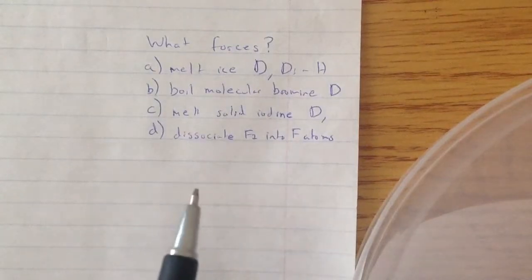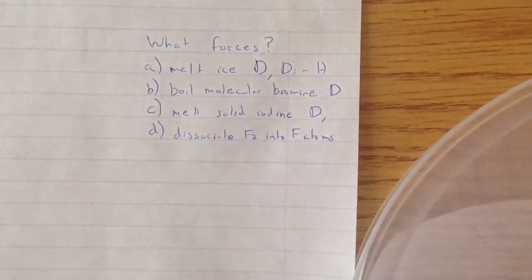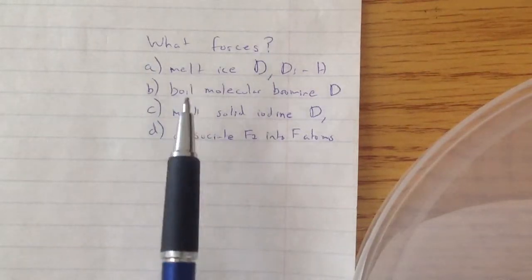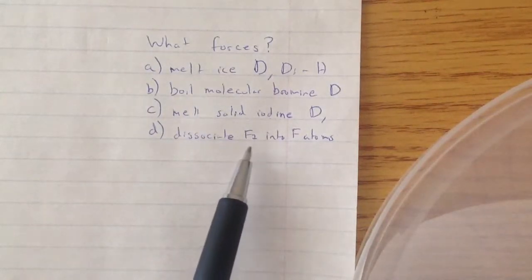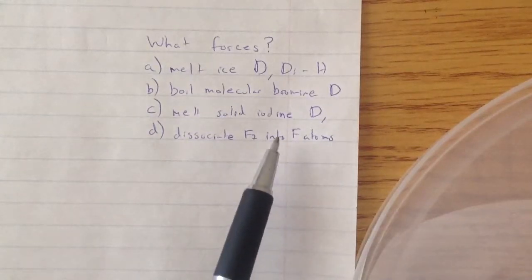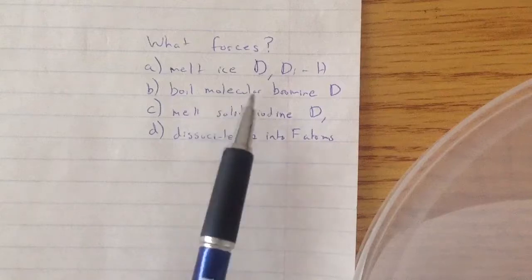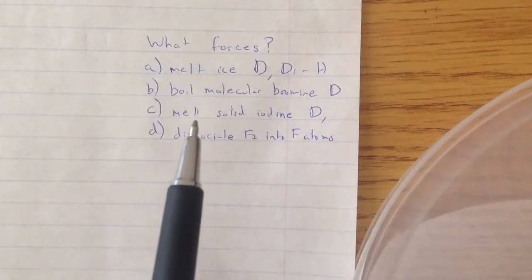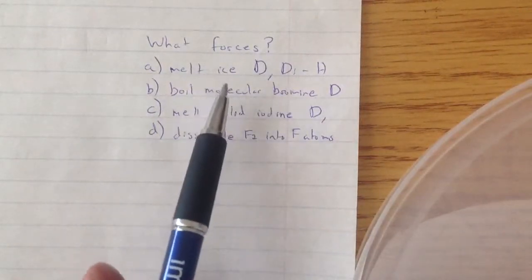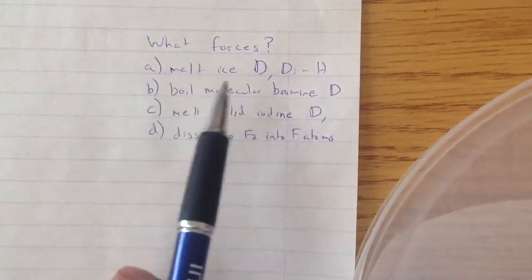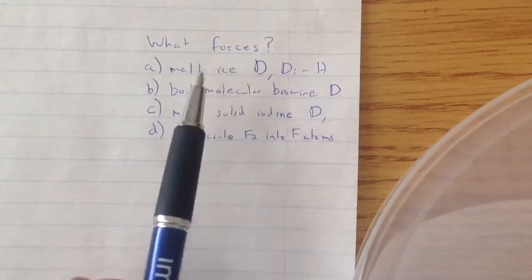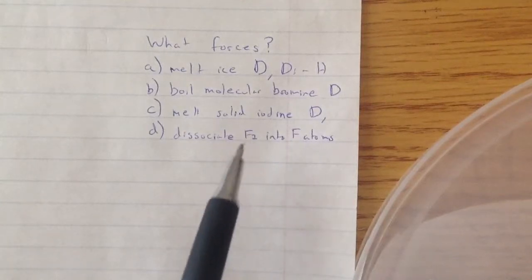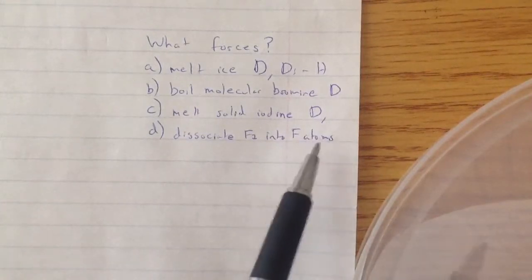Finally, when we dissociate F2 into F atoms, what are we doing? We're actually not changing the state. In the previous ones we were changing the state, but now we're breaking down the molecule itself. In the first one, we're not doing anything to the actual H2O. H2O is just bonded to another H2O, which is why it's a solid. We break the bonds between H2Os so they can move more freely and become a liquid. Here we're actually breaking down F2 into its components.